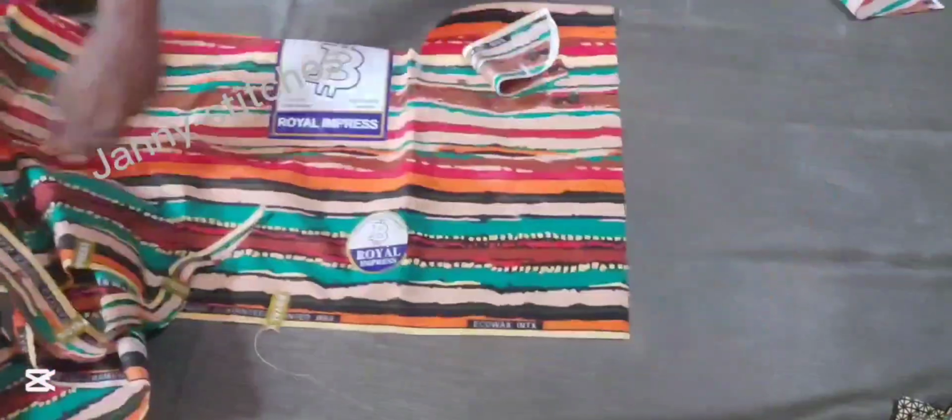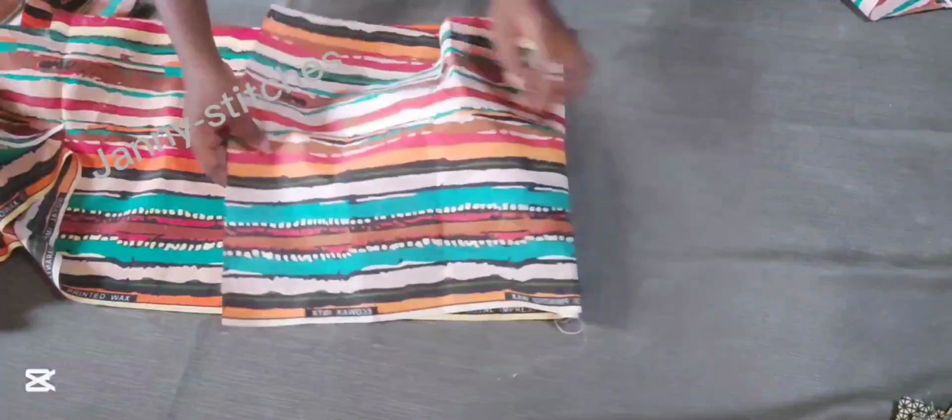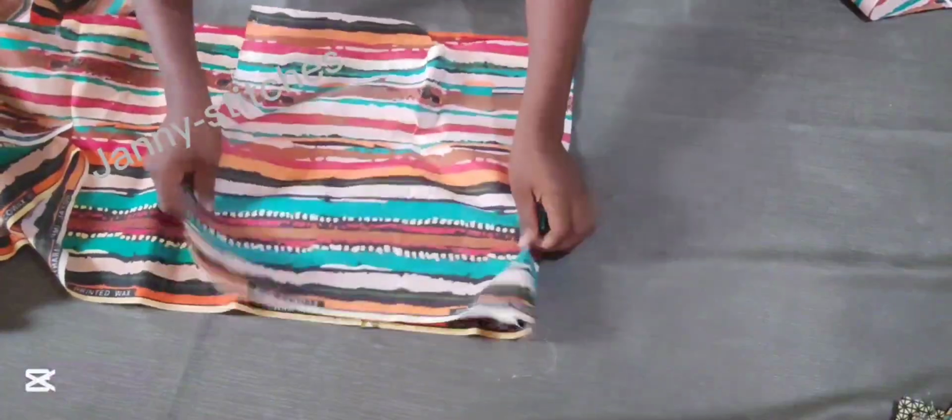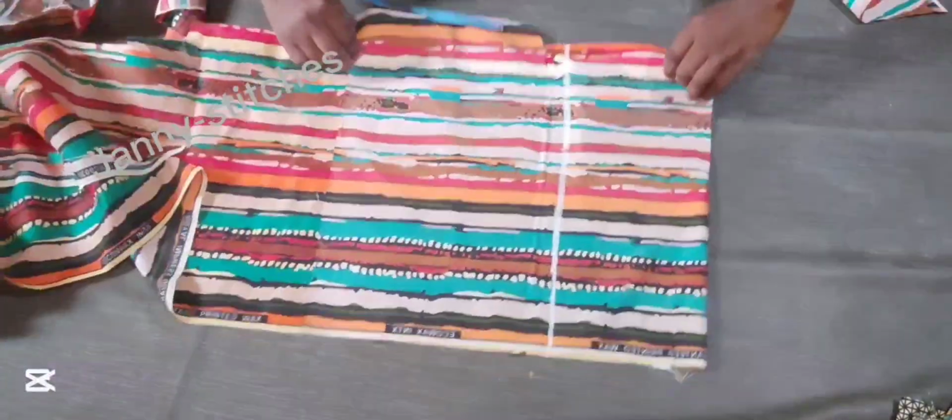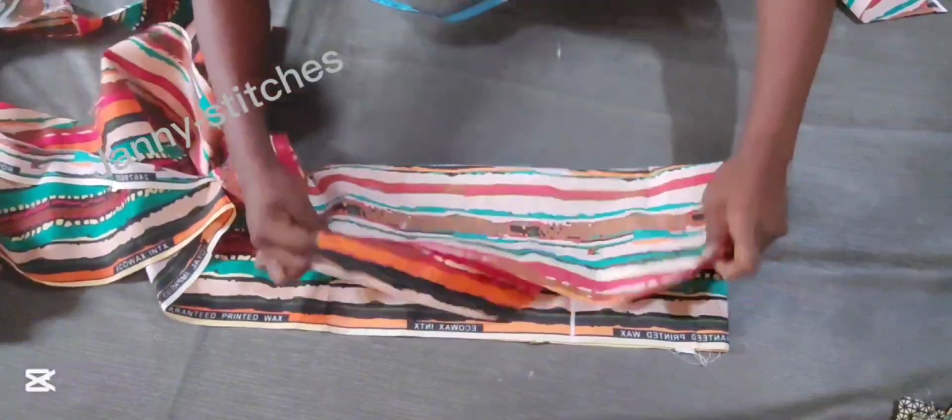So I'll cut the pocket now. I want to cut the two at once. So I'll fold it this way.